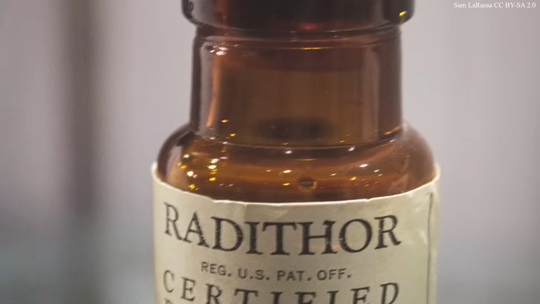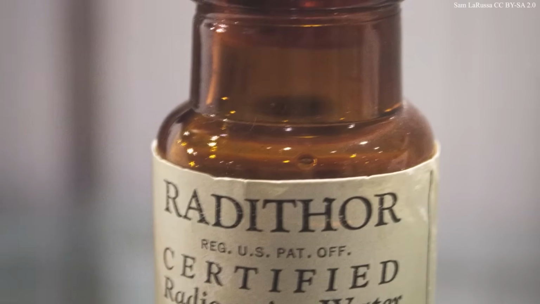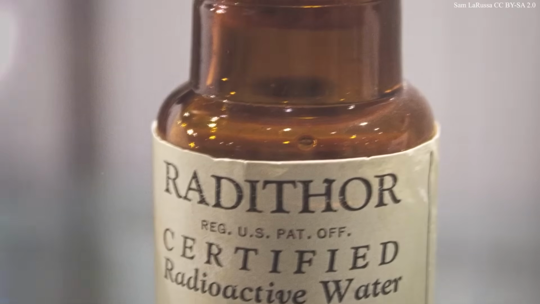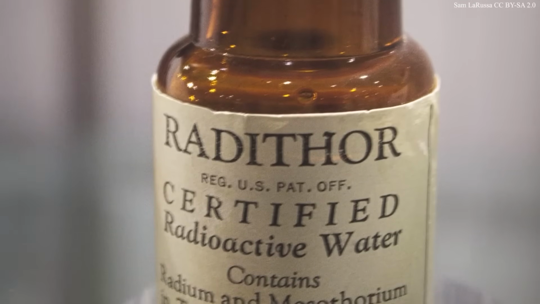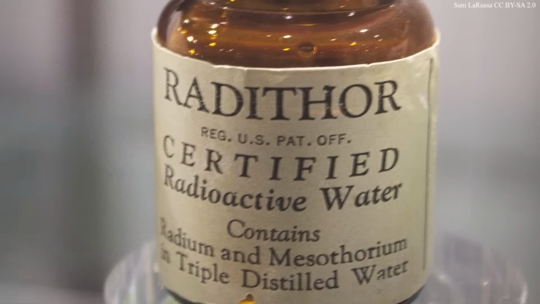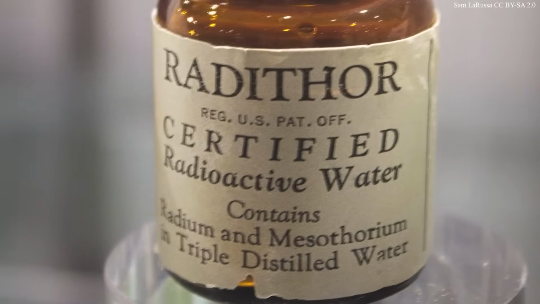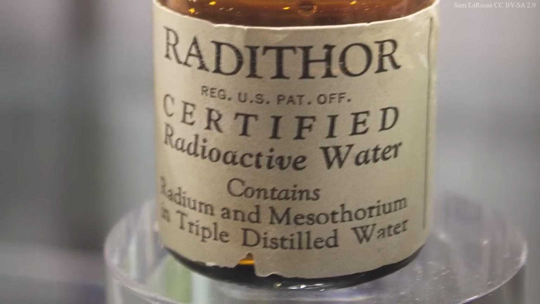An avid consumer of Radithor, a radium-infused health tonic sold by Bailey Radium Laboratories of Orange, New Jersey, in 1930, Byers began suffering from chronic fatigue and weight loss, followed by the loss of his hair and teeth. Soon, his body became riddled with multiple tumors, resulting in both his upper and lower jaw having to be removed. After 2 years of agony, Byers finally died in March of 1932 and was buried in a lead-lined coffin.